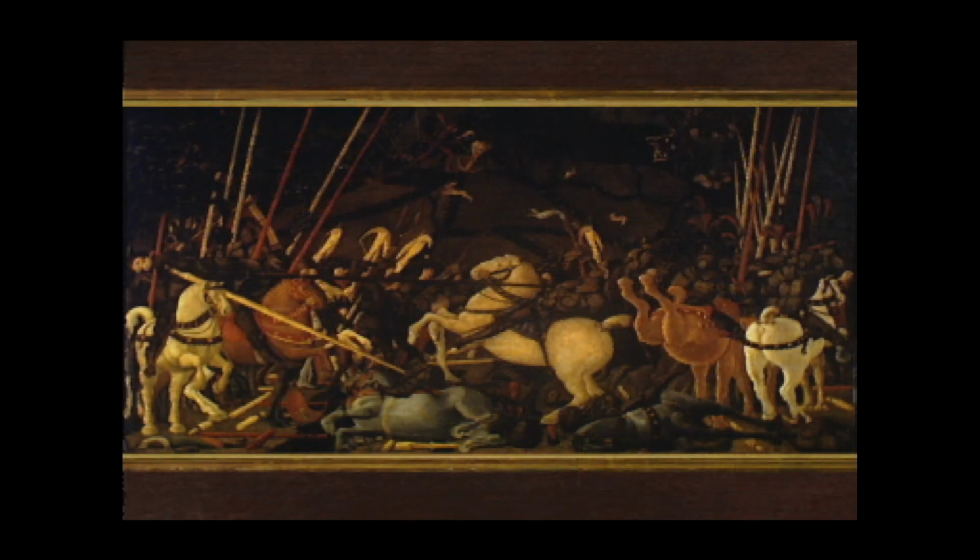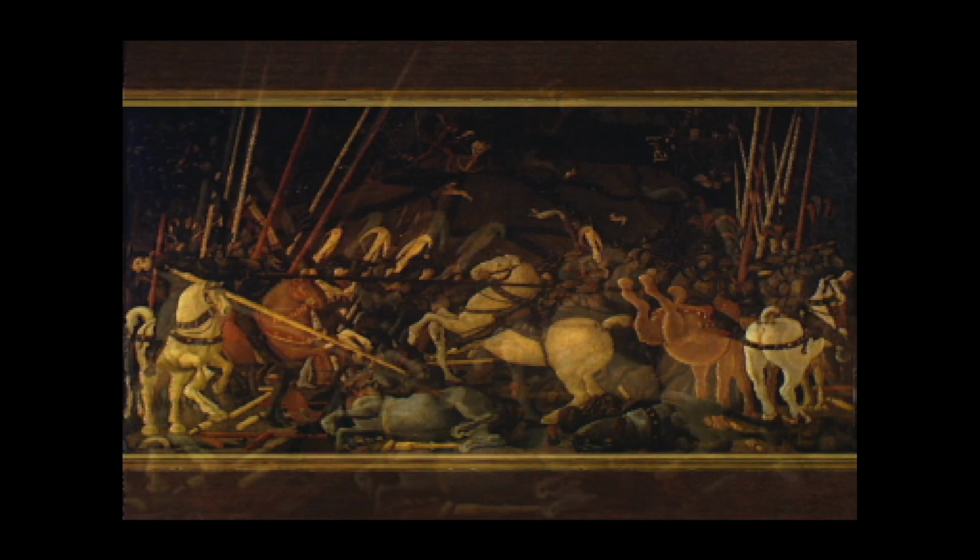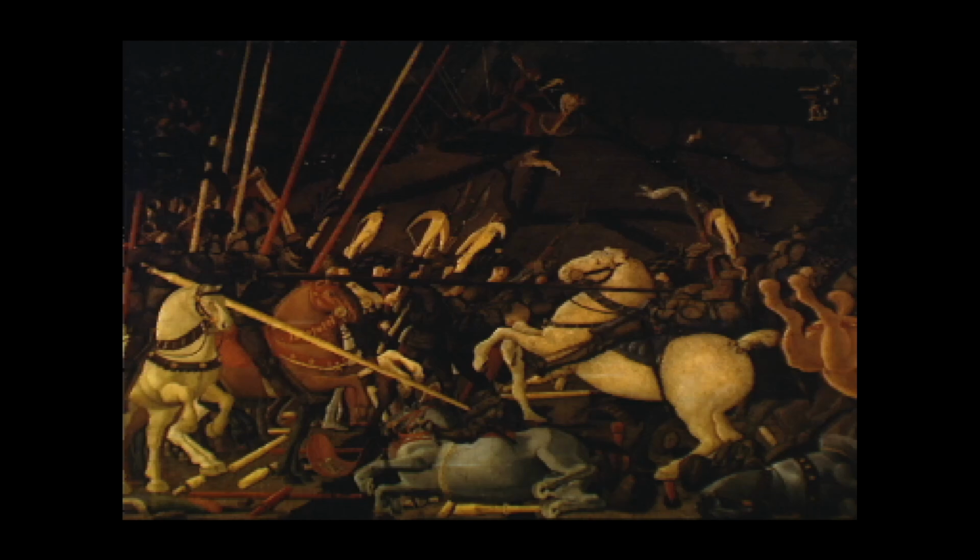Paolo Uccello, who was born in 1397, worked like so many other artists of his generation in the workshop of Ghiberti before moving to Venice in 1425. Shortly after his return in 1430, the Florentine army had one of its periodic clashes with Florence's chief rival, the city of Siena, in the hills of San Romano.